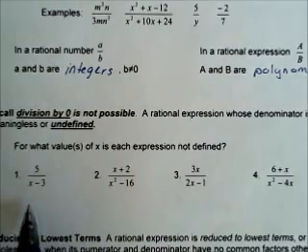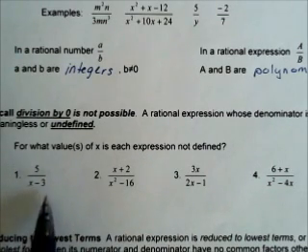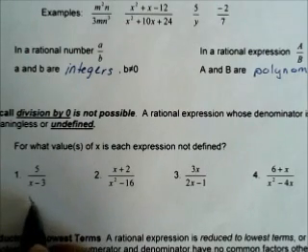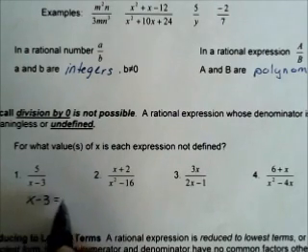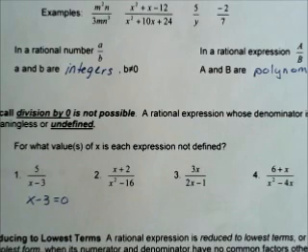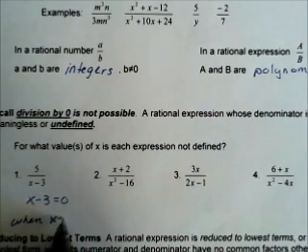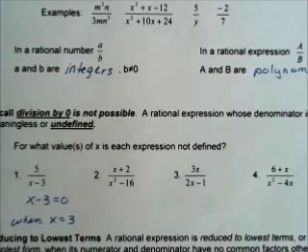We'll take number 1. We have 5 over x minus 3. Again, just focus on the denominator. This expression would be undefined when the denominator x minus 3 equals 0. Well, for what value of x would result in 0 if we replaced x with 3? When x equals 3.